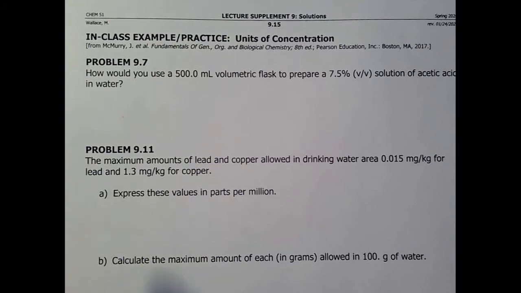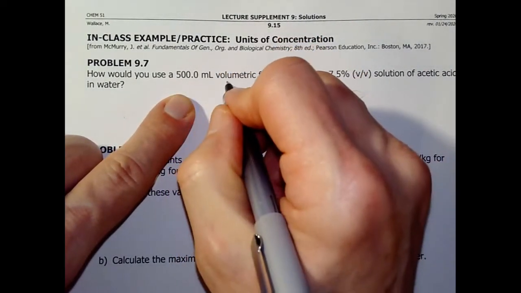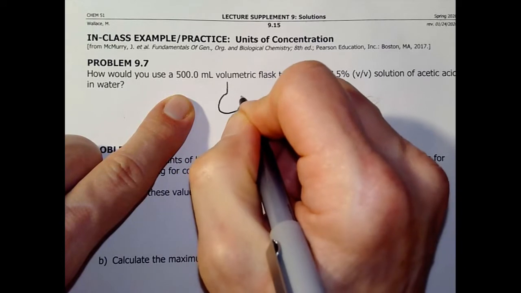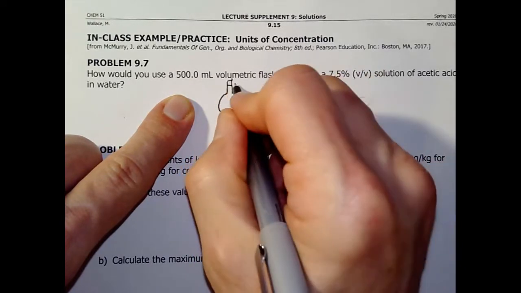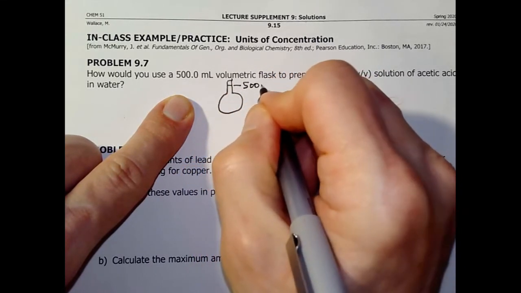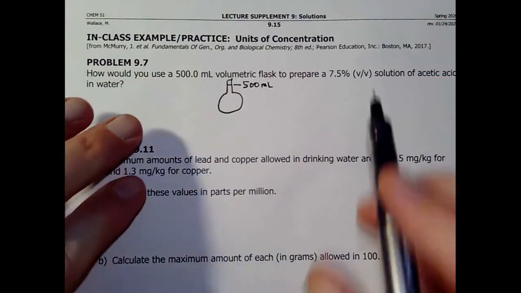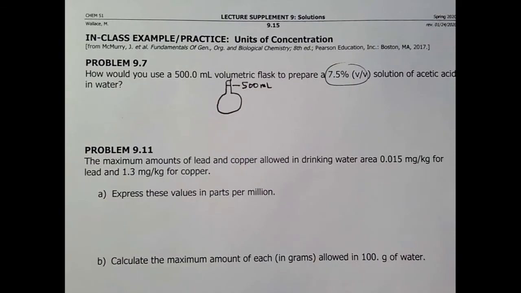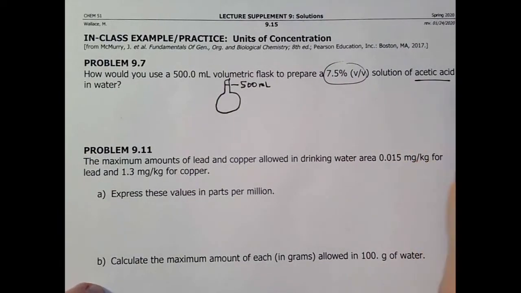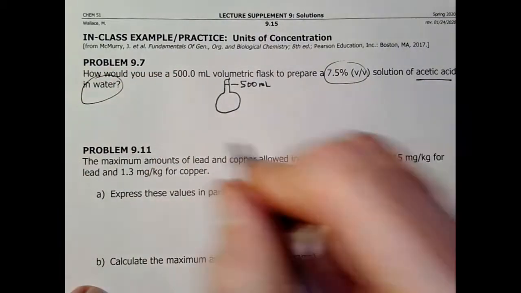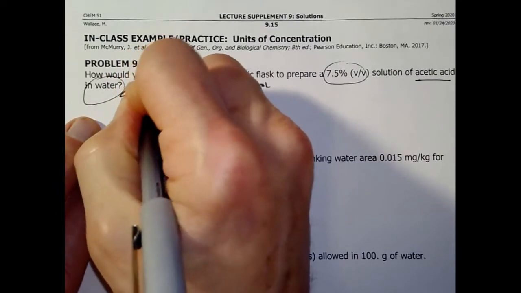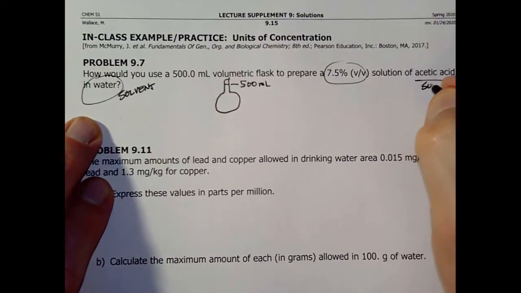Now, I've got a 500 milliliter volumetric flask. It literally looks like this with a line at 500 milliliters. Very precise. I want a 7.5% weight volume solution of acetic acid in water. There's my solvent. There's my solute.